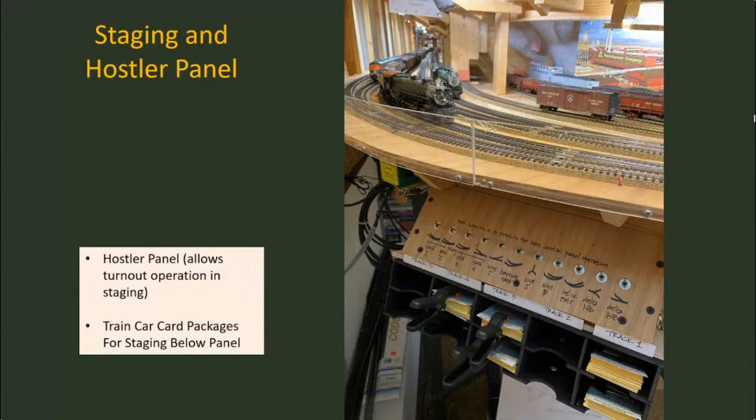But then back in the staging area, I found that often the turnouts weren't aligned correctly for what I needed at that time. And so I've installed this Hostler panel, which basically just reverses the polarity to the Tortoise machine. And that allows the operator in the back picking up their train, for example, to set a turnout if it's not aligned correctly for them.